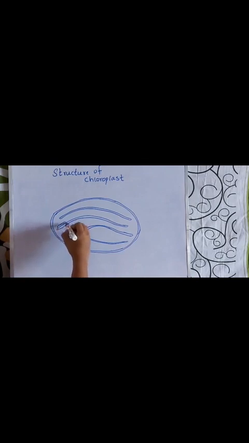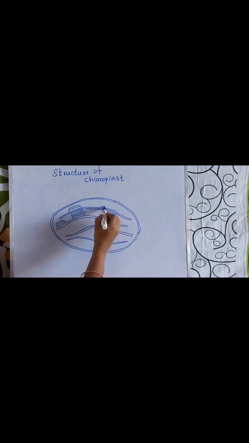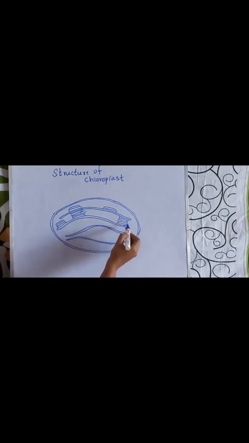So first draw thin thread like structures. Onto this we have to draw thylakoids like this, rectangular shaped cells. They should be piled up one on another and connected with the long thread like structures. Here and there we have to draw the thylakoids, and all the thylakoids together will pile up to form a structure known as granum, the major part where light dependent reactions take place during the process of photosynthesis.